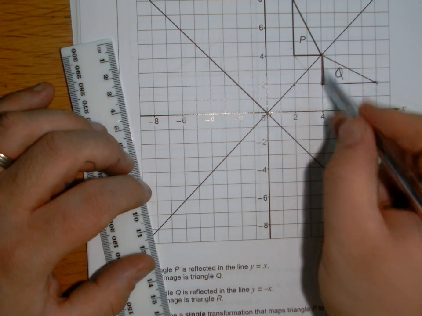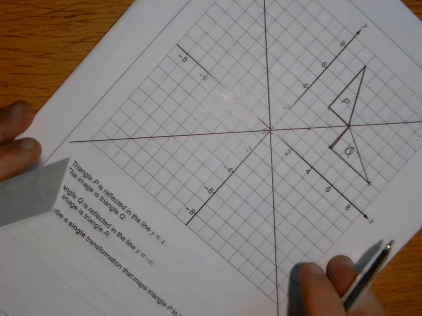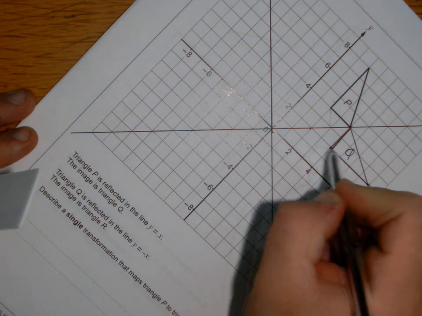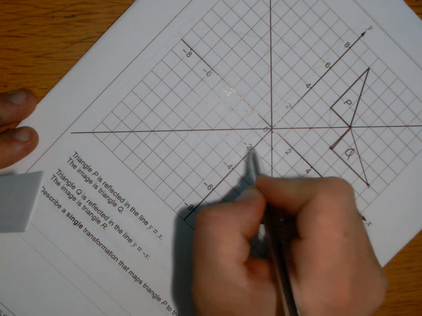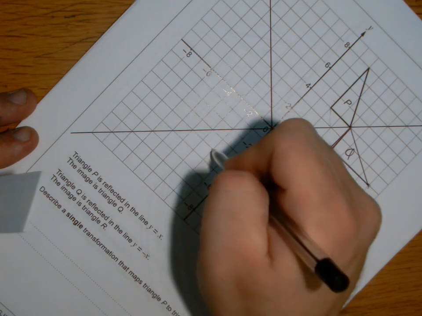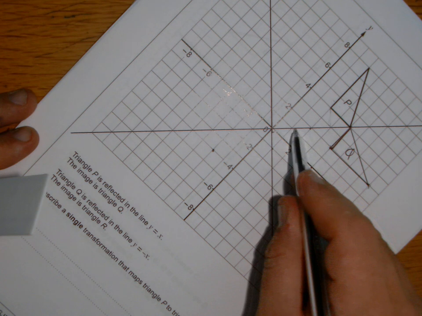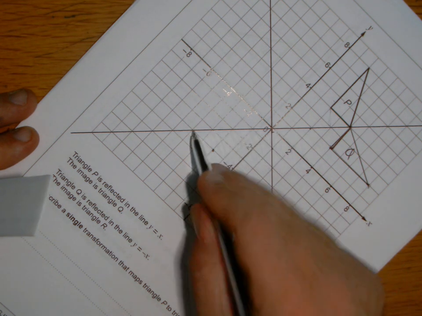So for each corner point, just count the diagonals. As I said, it might be better to have it facing that way. So you can see now that from that corner point it is 1, 2, 3 diagonals, so it's going to go back 1, 2, 3 diagonals. So it's going to be there. That corner point, 1, 2, 3, 4 diagonals, so it's going to be 4 diagonals there.